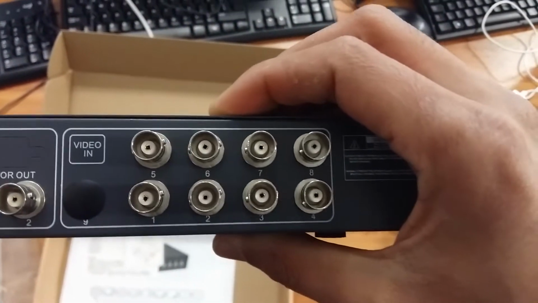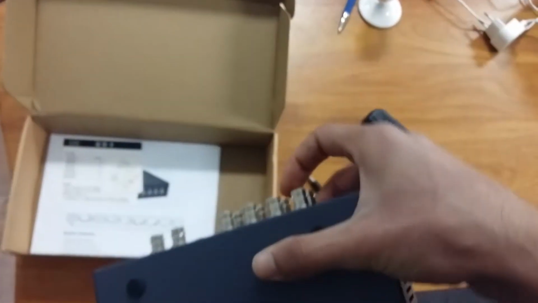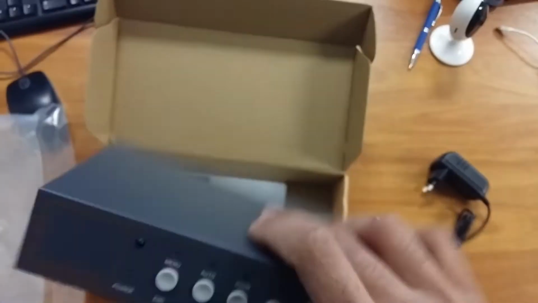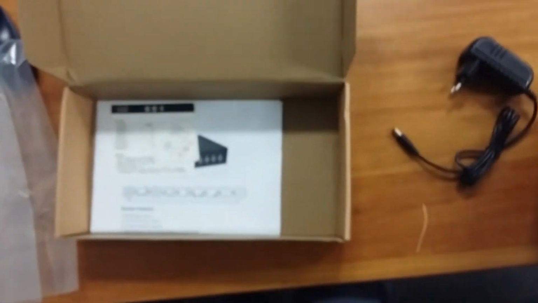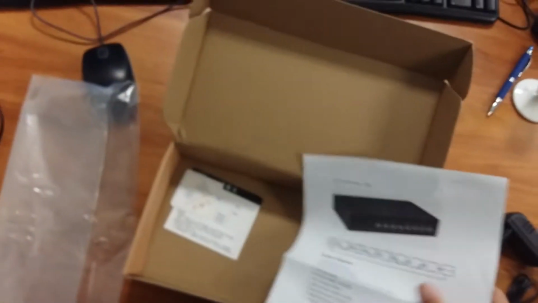We have here the video input, the camera input 1 till 8. So here, here, of course, system features.